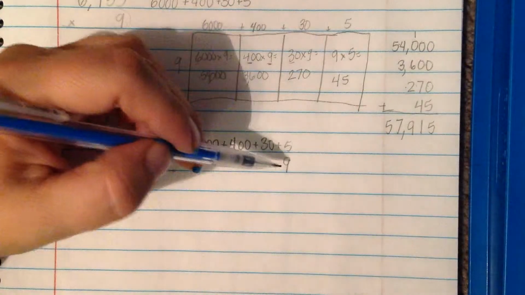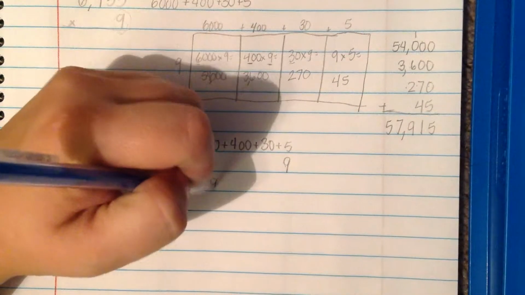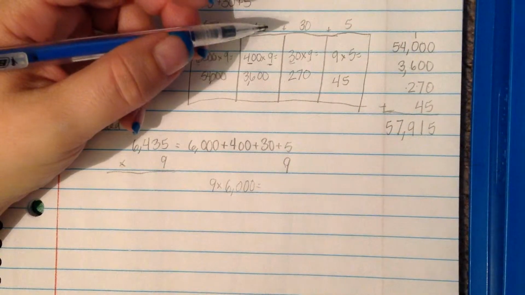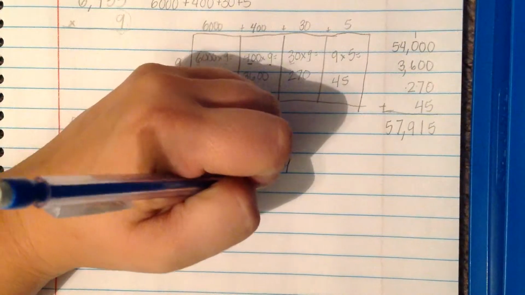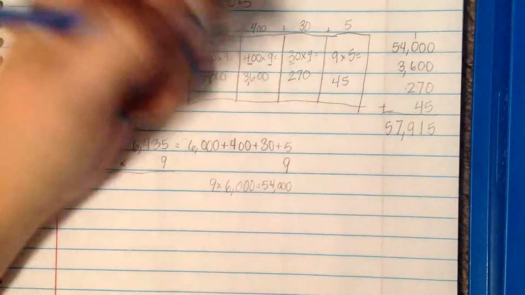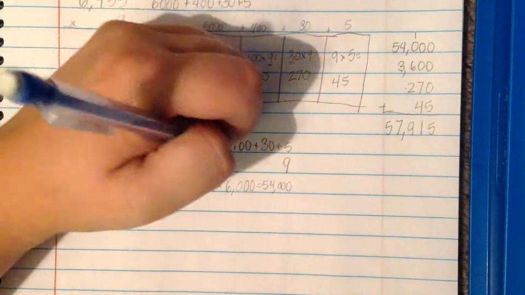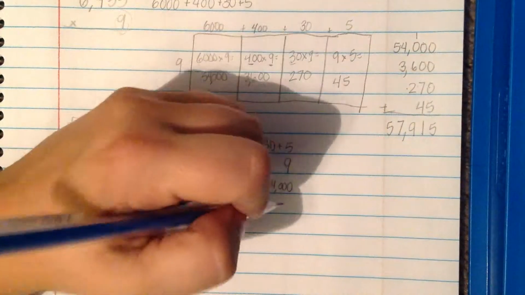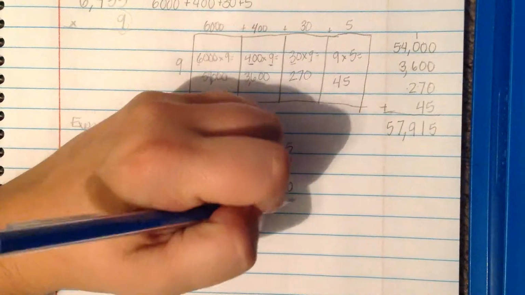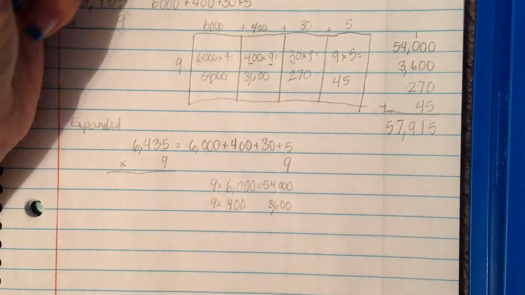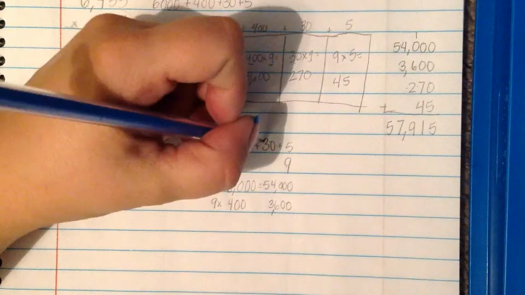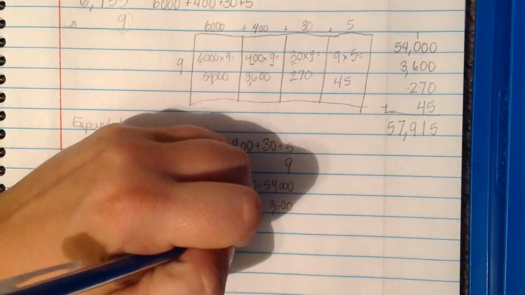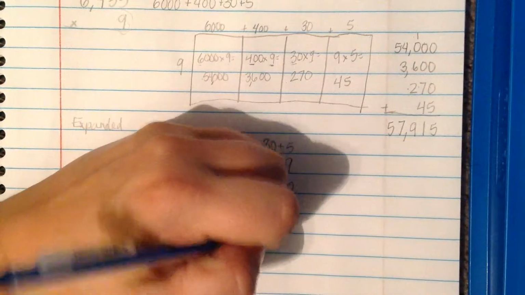So my first step is to take my 9 times 6,000 equals. And I know that that equals 54,000. Then I'm going to take my 9 times 400. I know 9 times 4 is 36, and I have 2 zeros. My next problem is 9 times 30. I know 9 times 3 is 27.